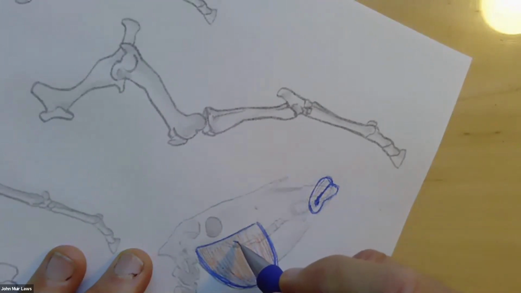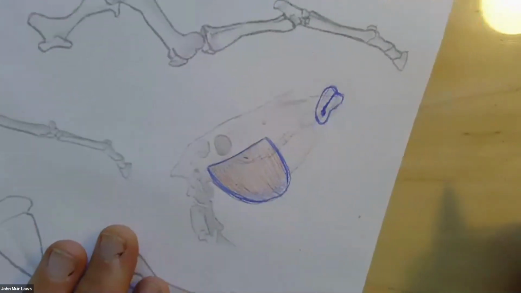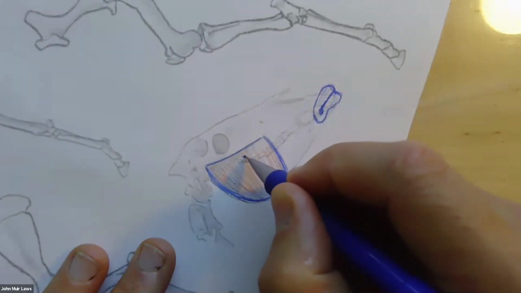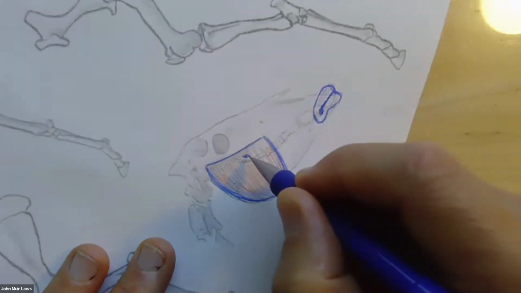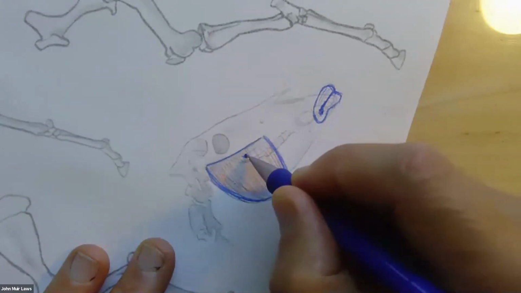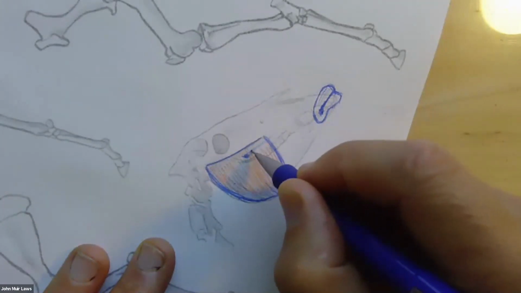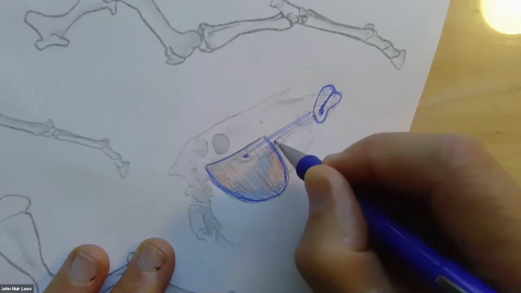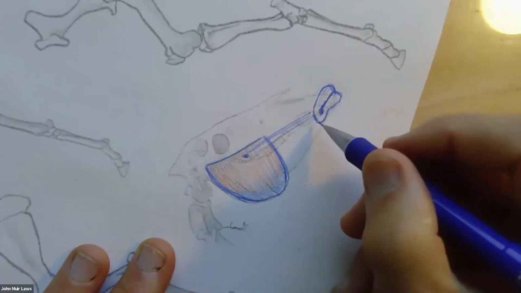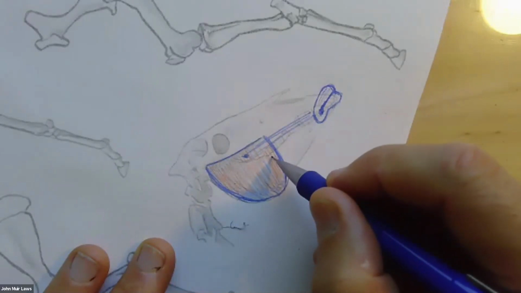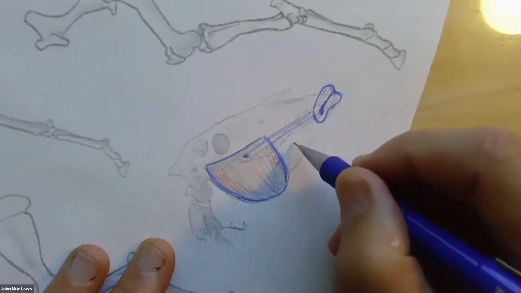And could you push your paper up just a little bit? Thank you. One muscle is going to attach here on the back of the upper jaw, underneath that masseter, and it's going to come out here to the top. The other is going to be down here on the lower jaw. That's where it attaches.